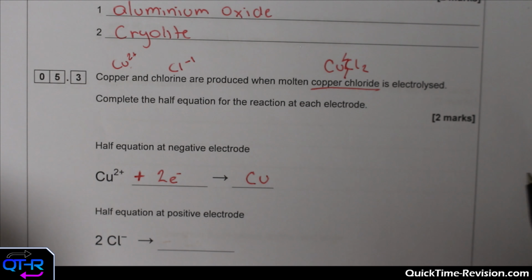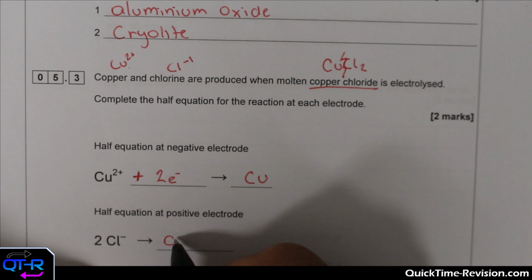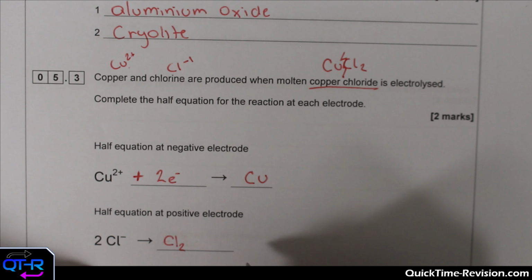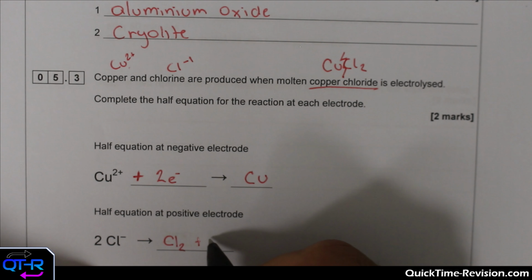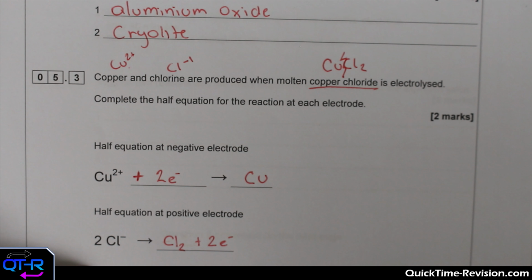Now the same thing applies to chlorine. If you have 2 chlorine ions, okay, you could represent that as having 2 chlorine atoms plus 2 electrons, 1 each, okay? That is the way that it is explained.